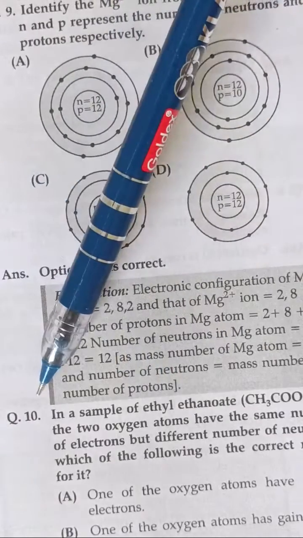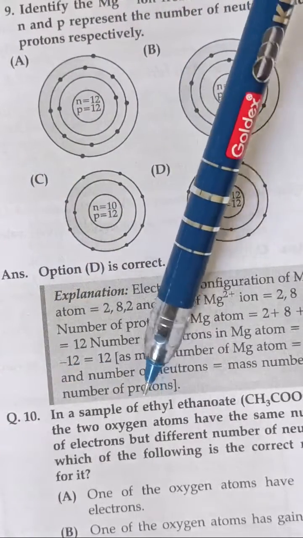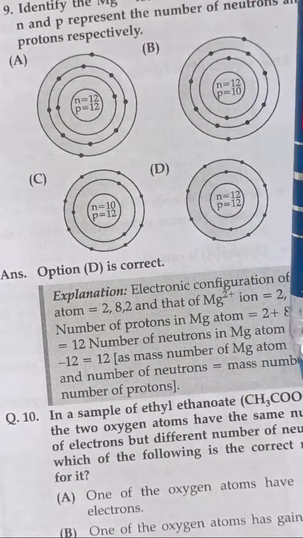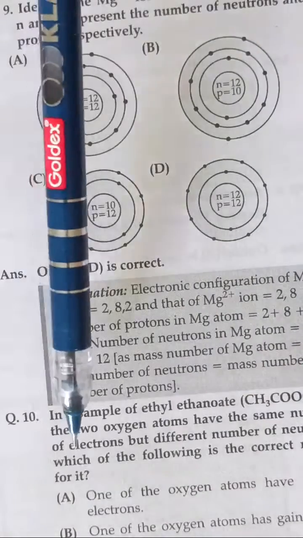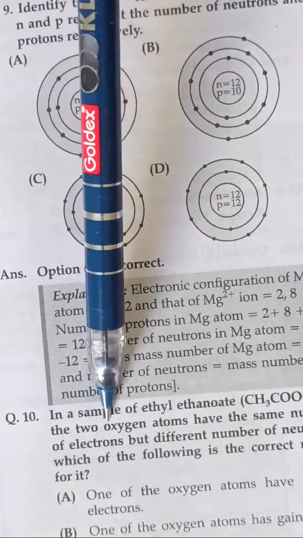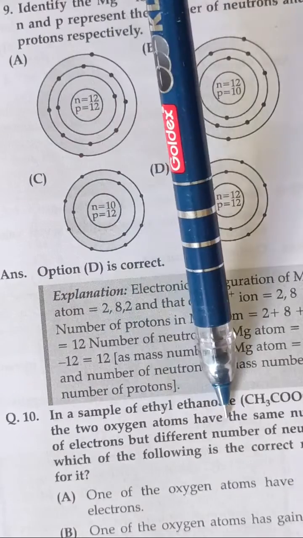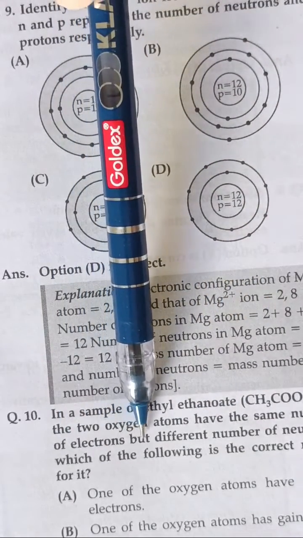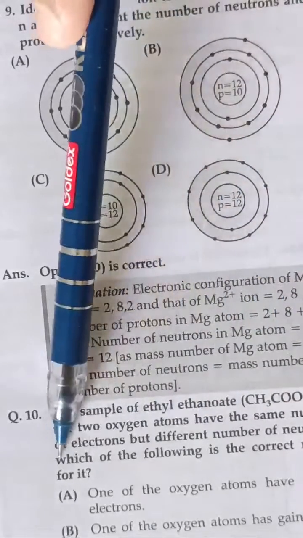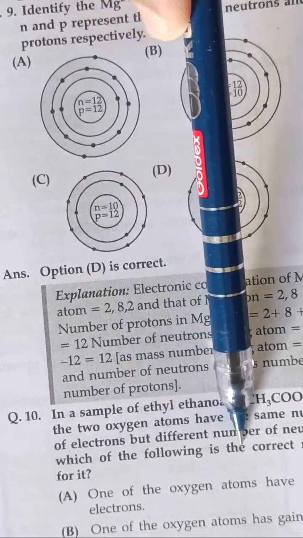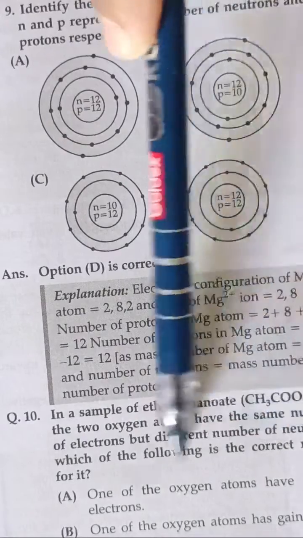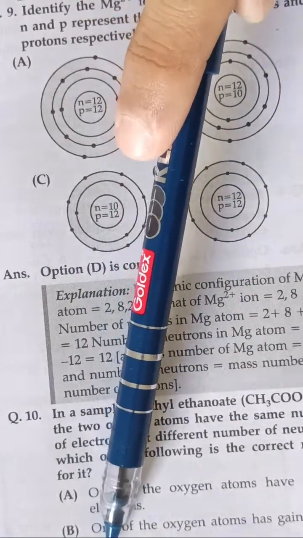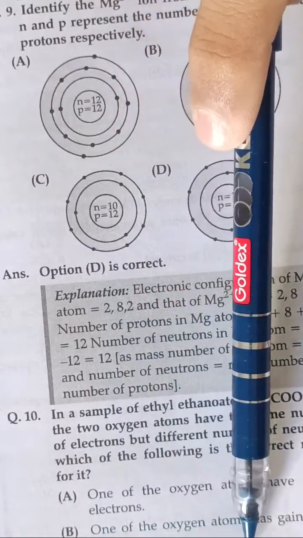In the sample of ethyl ethanoate, CH3COOC2H5, the two oxygen atoms have the same number of electrons but different number of neutrons. Which of the following is the correct reason for it? Answer is C. The two oxygen atoms are isotopes.